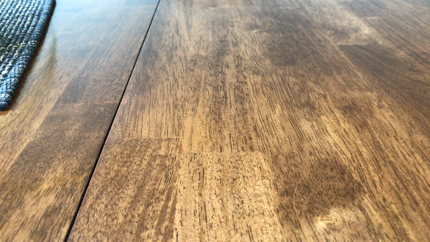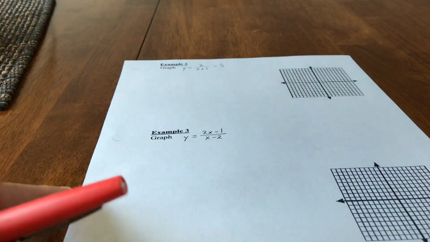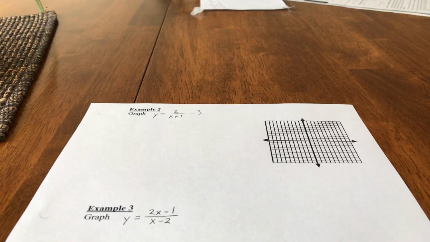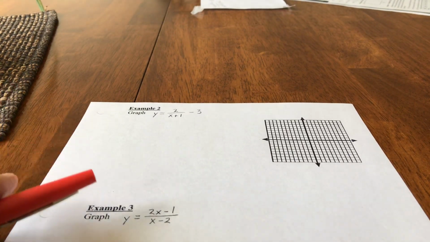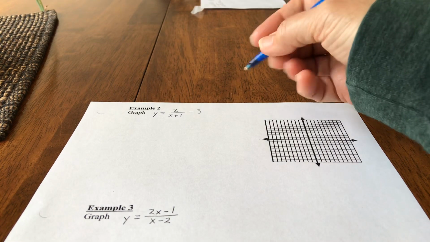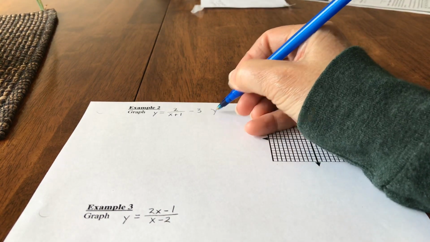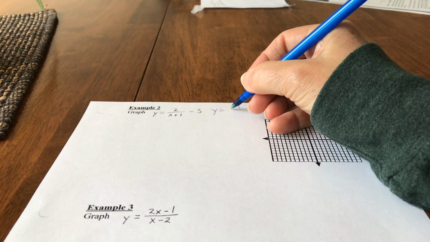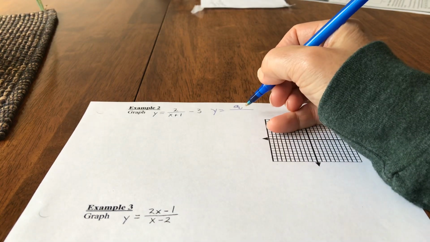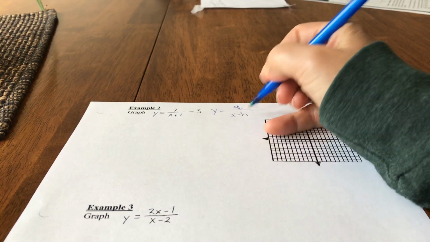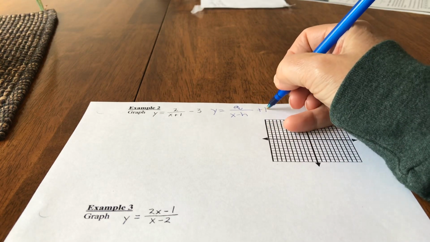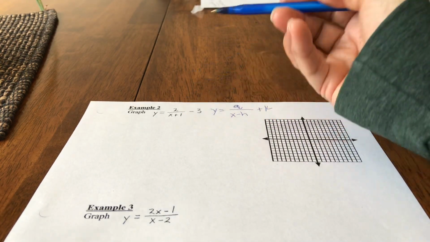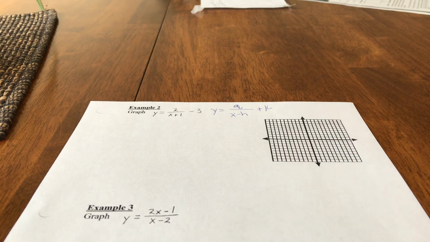All right, on to example 2. This is where we're going to talk a little bit about those sign changes. All right, so the original equation looks like this. Y equals A over, that's an A, X minus H plus K. So maybe think about how you could change this so you have a subtraction or addition sign in it.